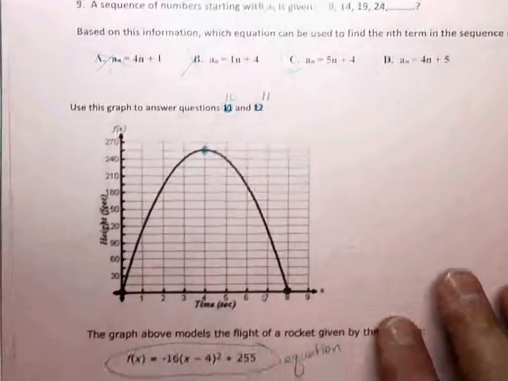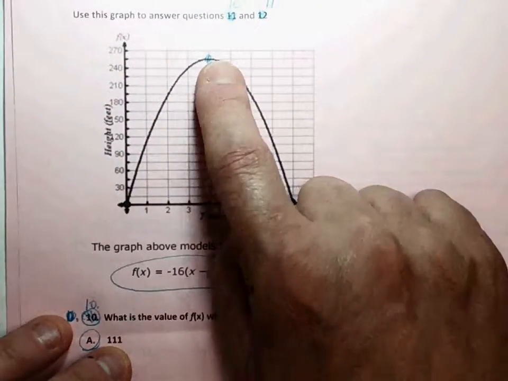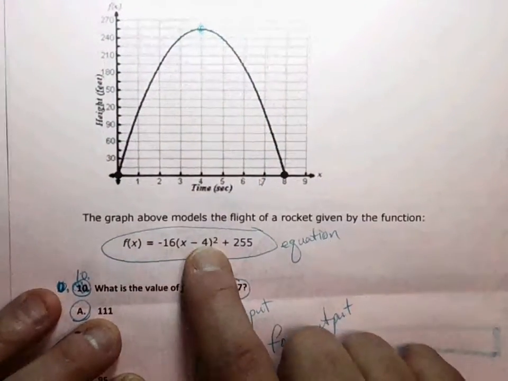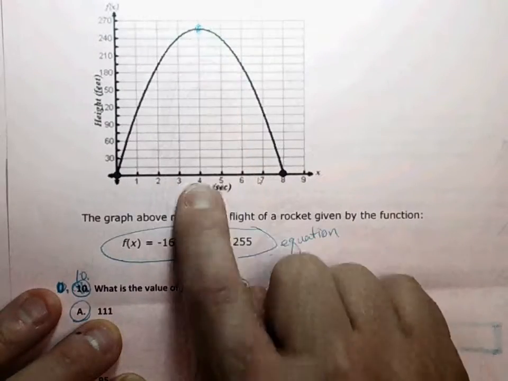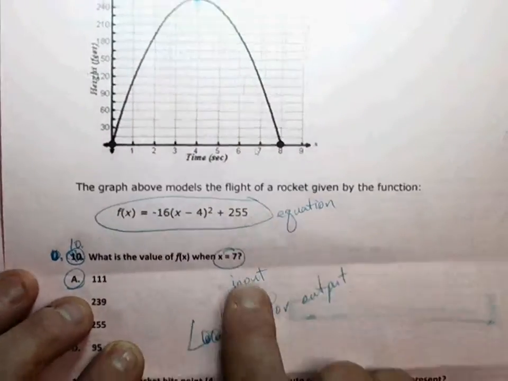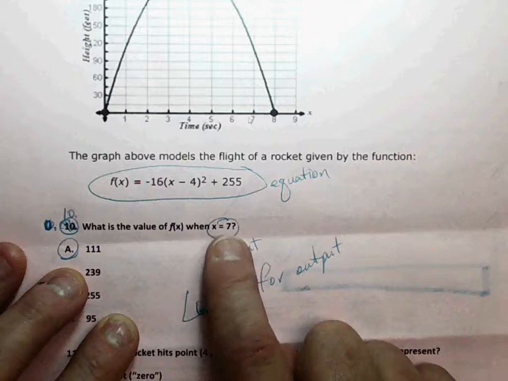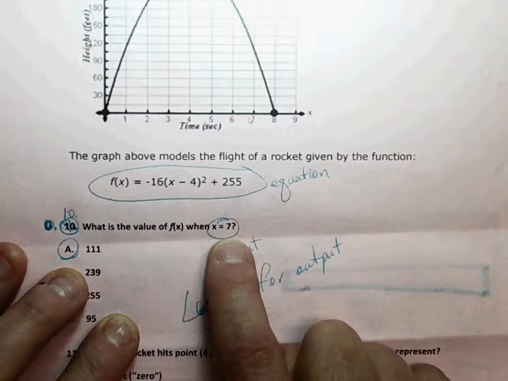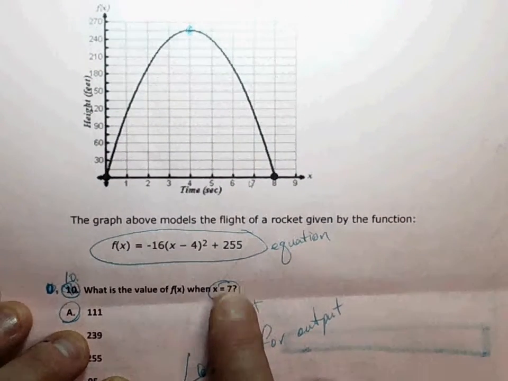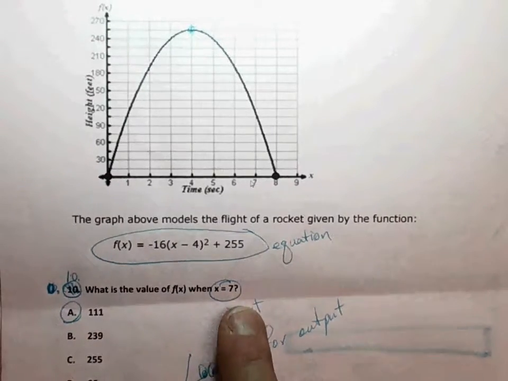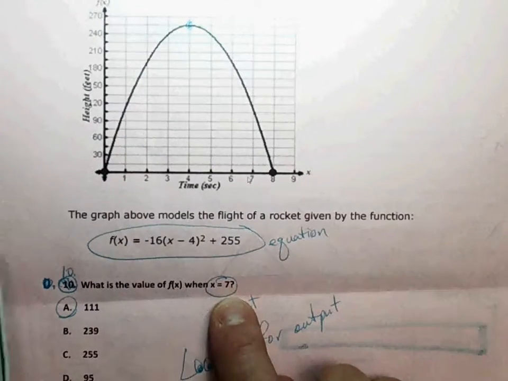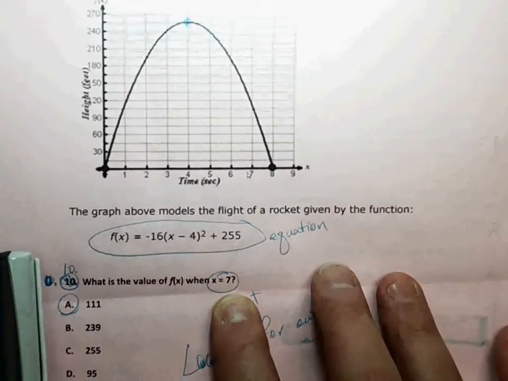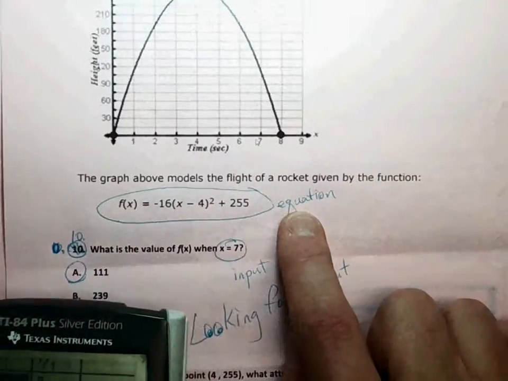This is problem 10 and 11. At the very top, we notice what we're looking for in this problem: what is the value of x whenever x is 7? All right, I looked at this one incorrectly the first time I did the video before it cut me off. Look, we're given an equation.